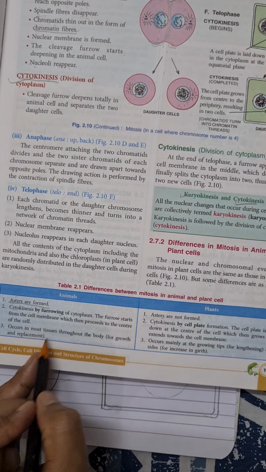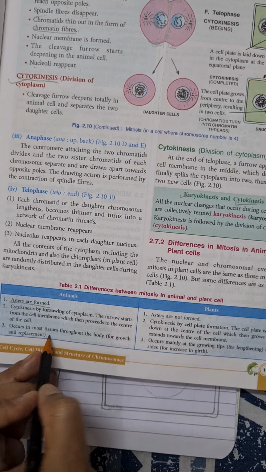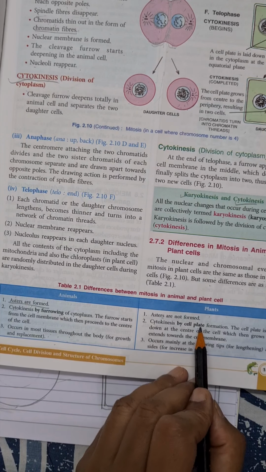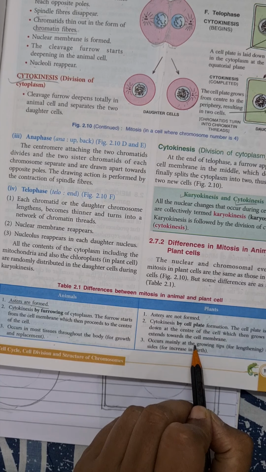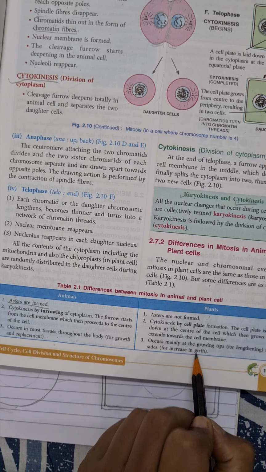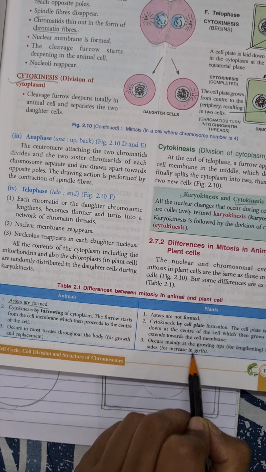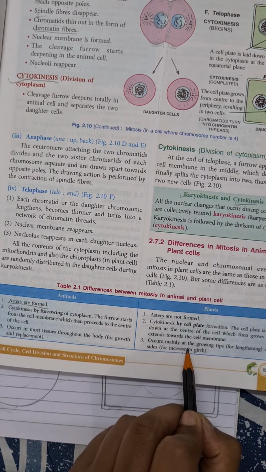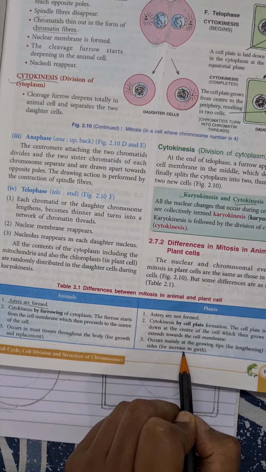Beta, mitosis in animal cell occurs in almost all the body cells of animal, but mitosis in plant cell occurs at the cells which are present at growing roots and shoot, that is, only meristematic cells divide by the process of mitosis.